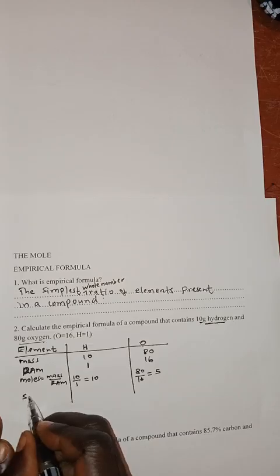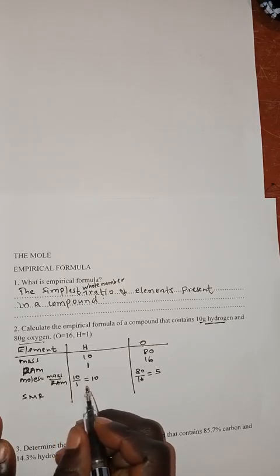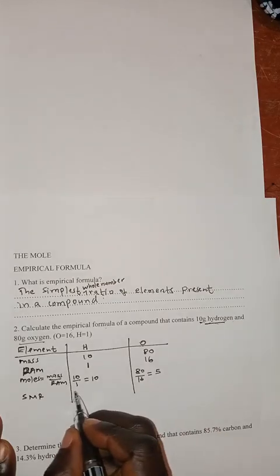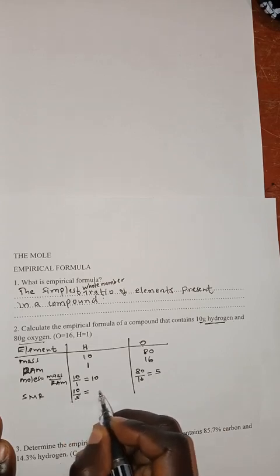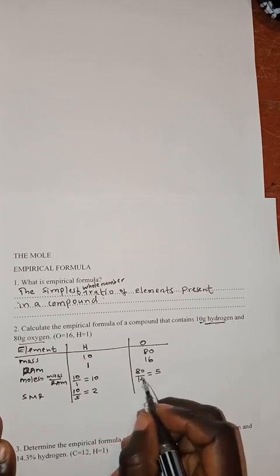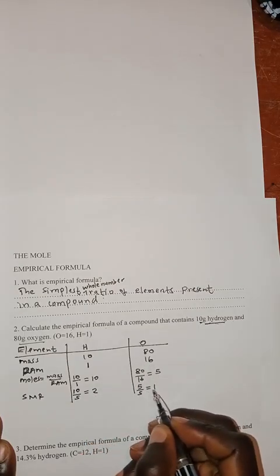Then we calculate the simplest mole ratio. SMR stands for simplest mole ratio. To get the simplest mole ratio, we divide the moles of each substance by the smaller value, and the smaller value is 5. So for hydrogen, it's going to be 10 over 5, which gives us 2. Oxygen is 5 divided by 5 equals 1.